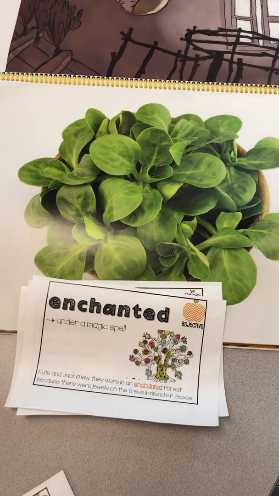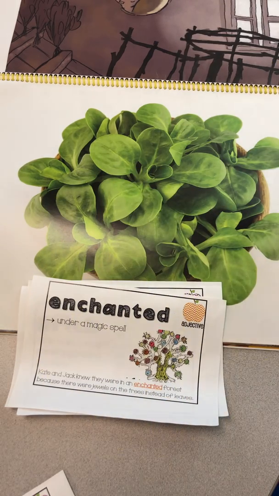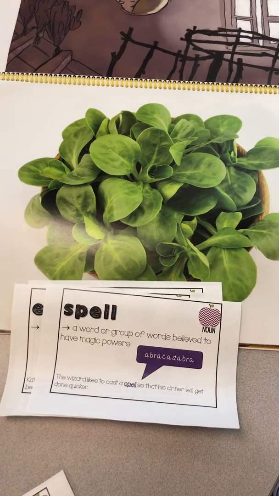Our next word is enchanted. That's to be under a magic spell. So Sleeping Beauty and the rest of the kingdom was enchanted. They were under a magic spell, so wave your wand. And then the last word from our first lesson is spell. So this is a word or a group of words that are believed to have magical powers. So point to your mouth and then wave your magic wand to show spell.